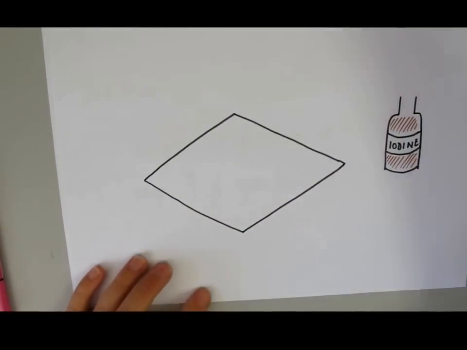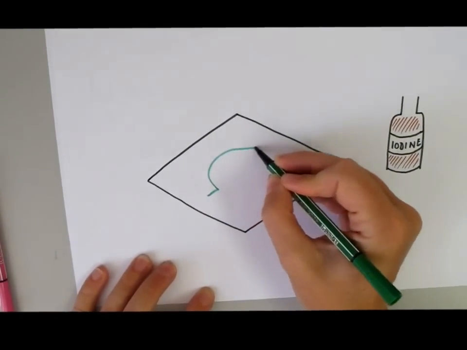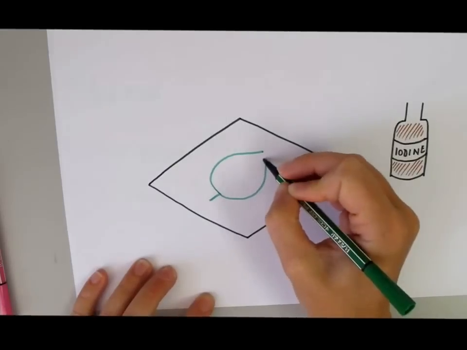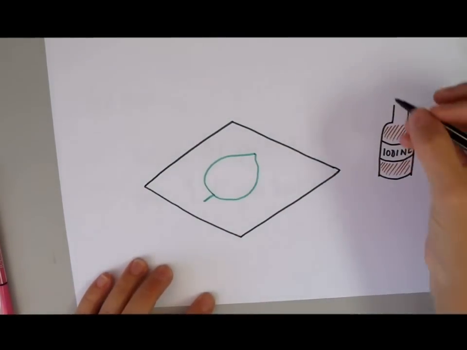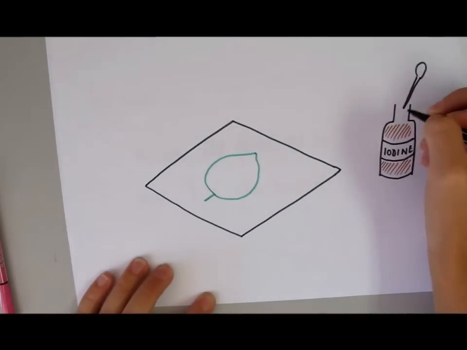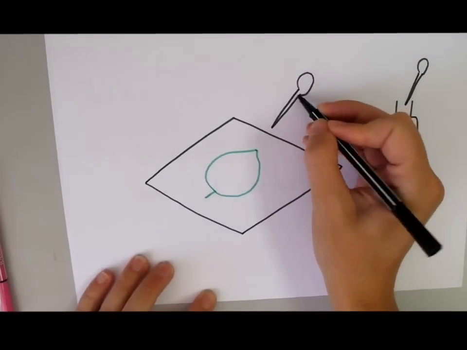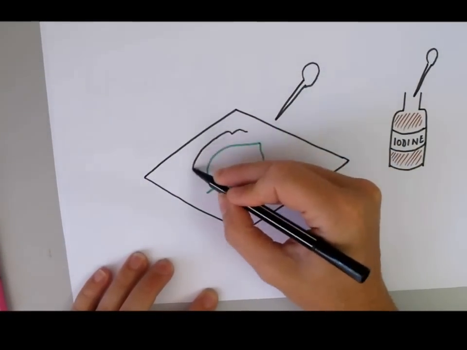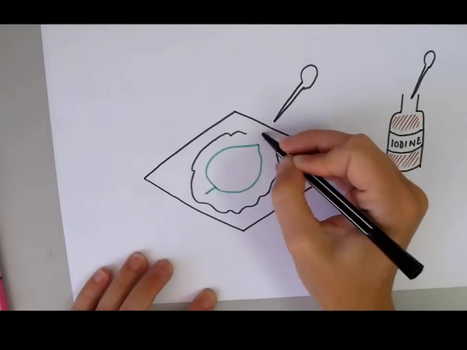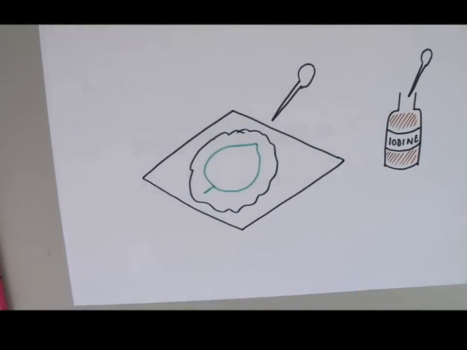And then finally, you will spread your leaf out on a white tile, and you will get a pipette and take some iodine, and then you will drip the iodine and flood the leaf with iodine so you can then see the colour change.